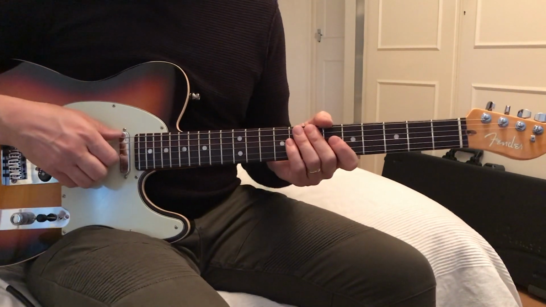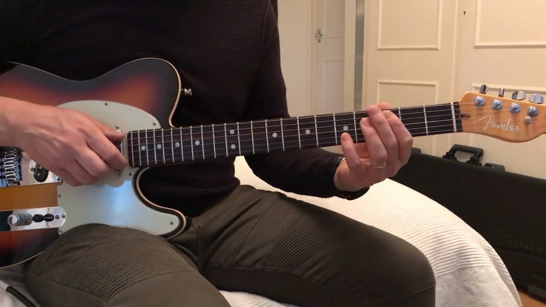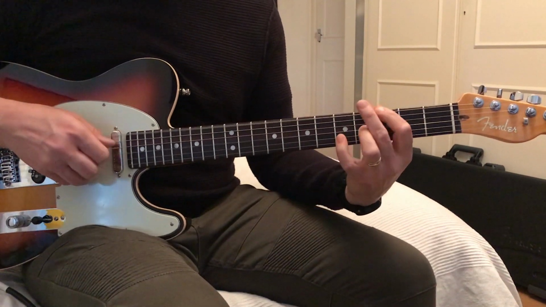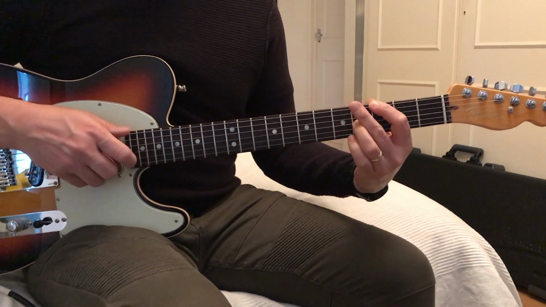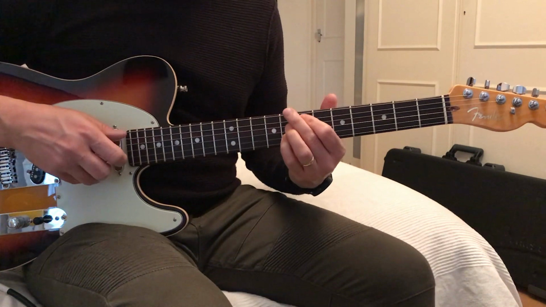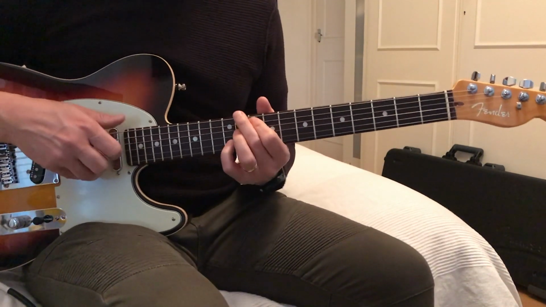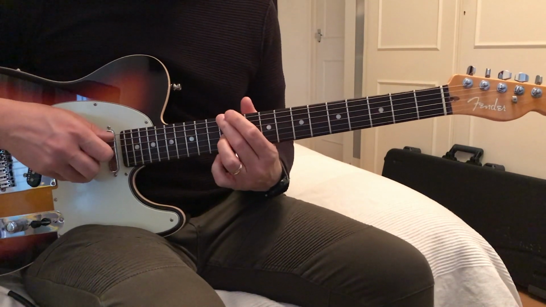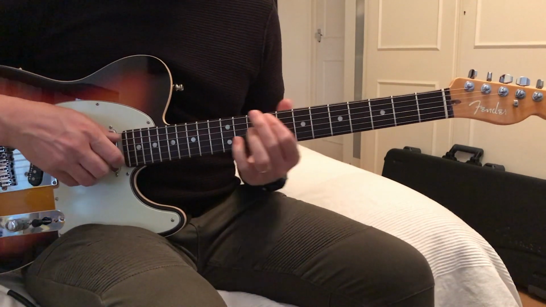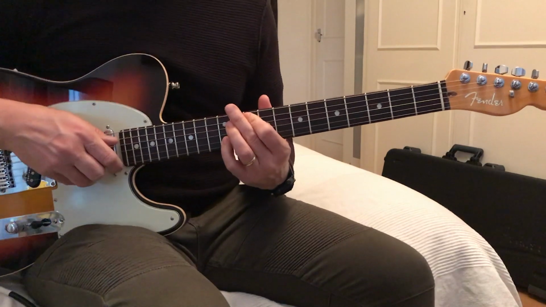So I'm going to just start going E minor, C, G, jump up, different progression shape, different shape.